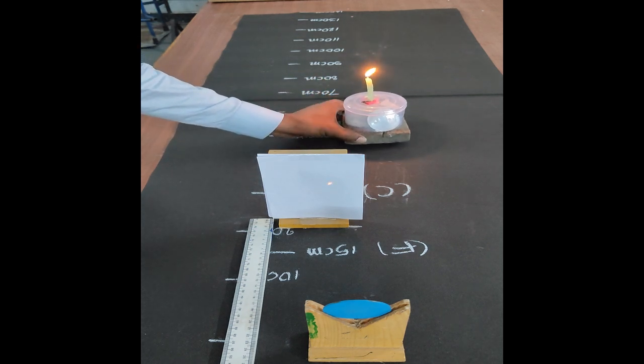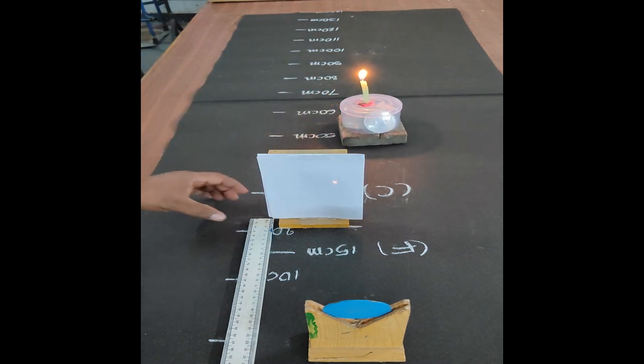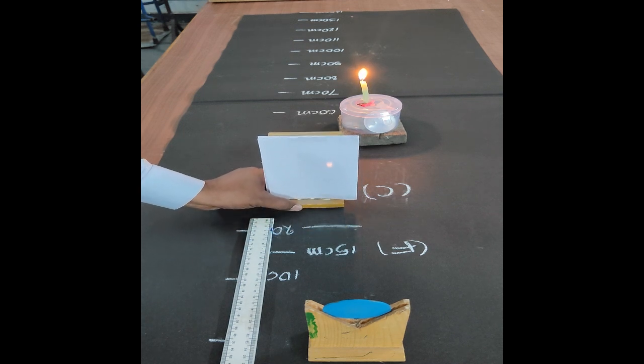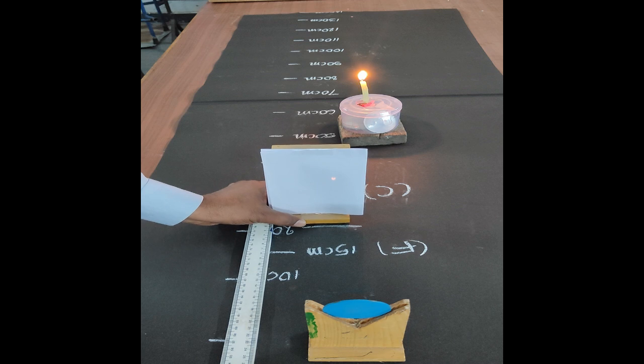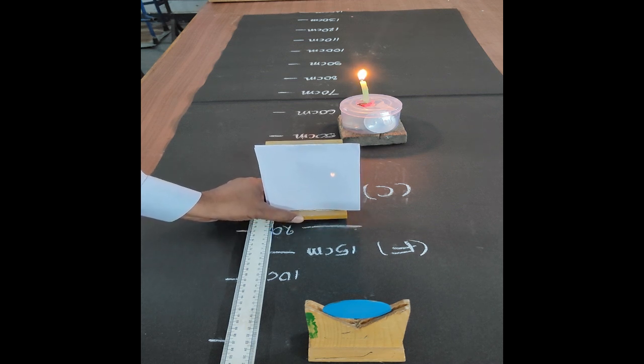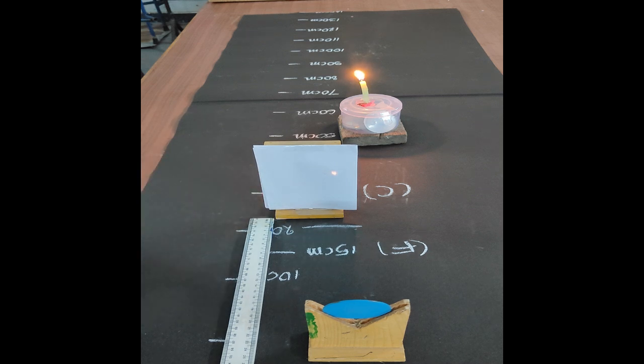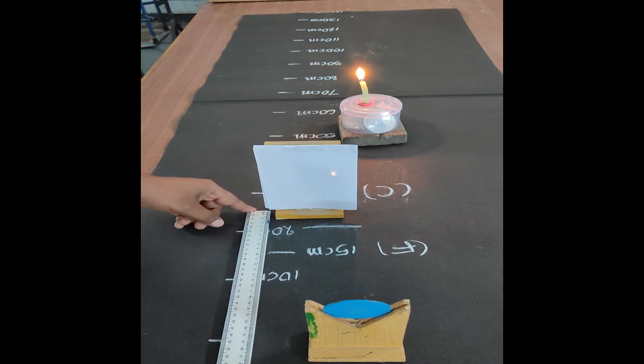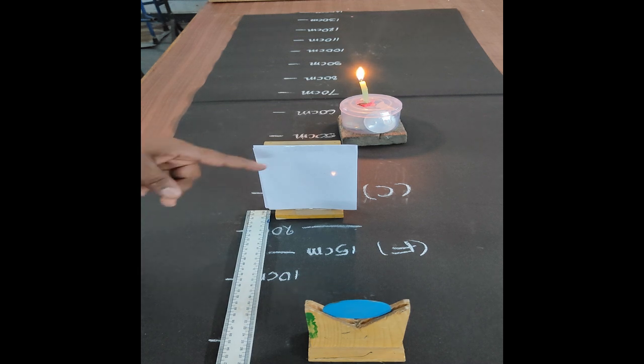Now place the object at 50 centimeter distance. Here blurring, here again blurring, here we are getting the sharp image on the screen. Yes, this is the image position. The object distance is 50 centimeters, the image distance is 25 centimeters. The nature of the image is diminished and inverted, and we are getting the image on the screen, so it is a real image.